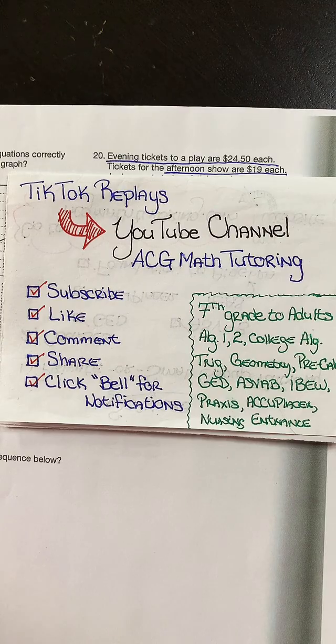Is where they need to be. Sure, I can do that. It depends on what age, because I do 7th all the way to adults. Need help with Algebra 1 a bit. Yeah, winter, let me know, okay?